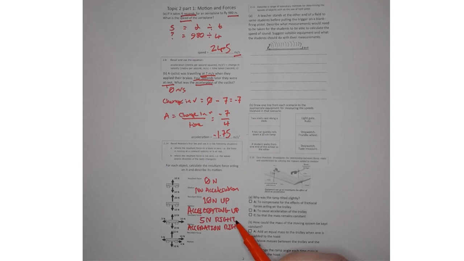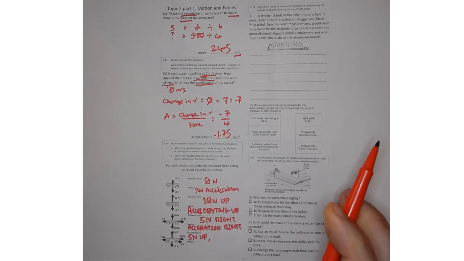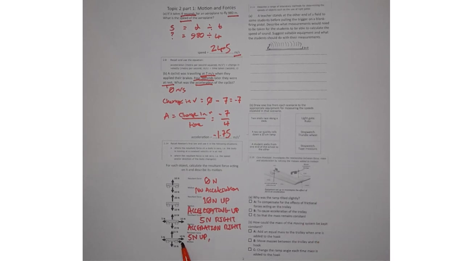Lastly then, multiple forces in all directions here. Firstly, considering the vertical, we've got an extra 5 newtons acting in the upwards direction. In addition to that, forces acting in the same direction add together, so we've got 13 to the right but 5 to the left. The difference between those then will mean that we've got 8 newtons left over in the right direction.